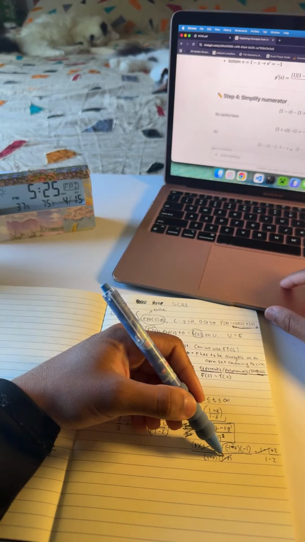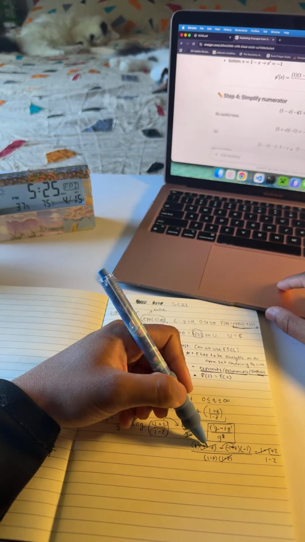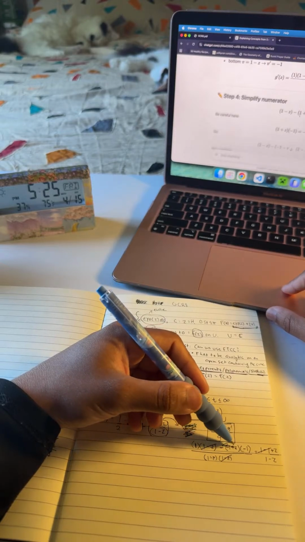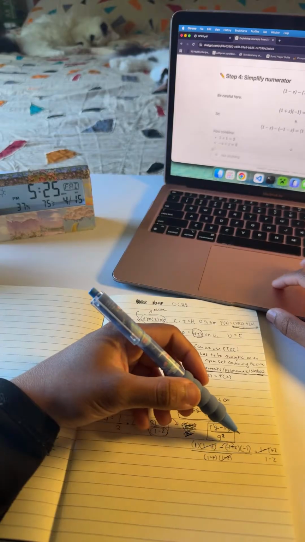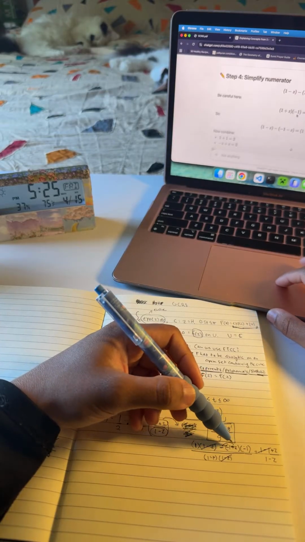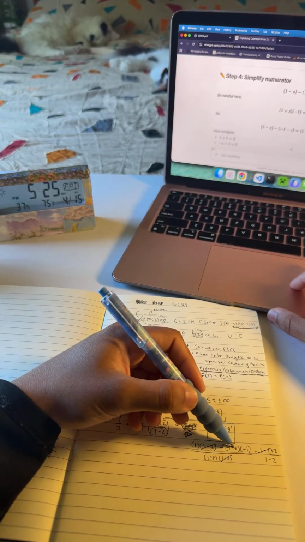So simplifying the numerator, you get 1 minus c minus 1 plus z minus 1. Be careful here, so maybe that's where I messed up. 1 plus z minus 1 is negative 1 minus c.